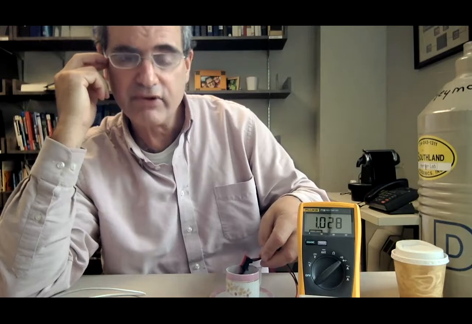And that's close to the band gap of silicon, about 1.1 electron volts. So at this very low temperature, the voltage needed to push an electron around the circuit is about 1.028 electron volts per electron.